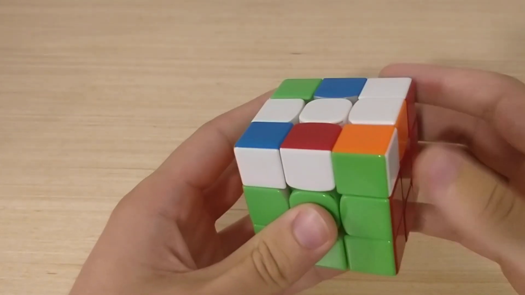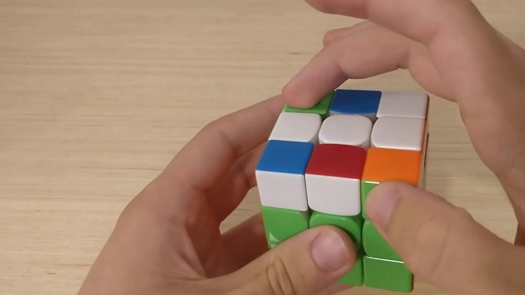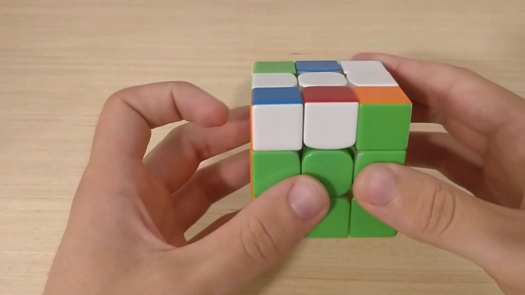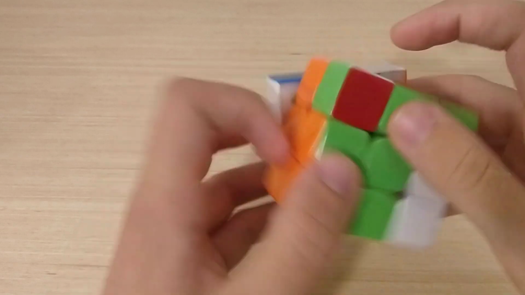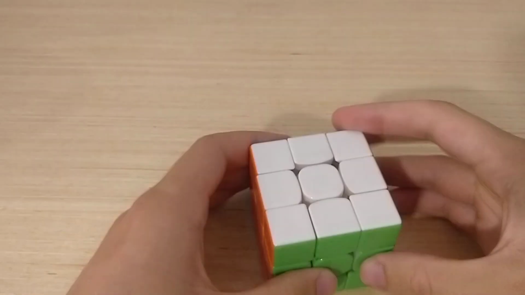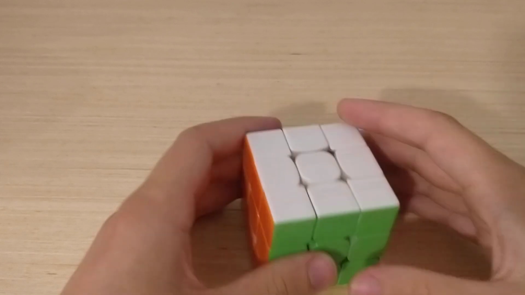Okay, so for this case, I see the net class CP, where these two match. This is opposite, which means I actually know this OLCP case, and it looks like this. And I get a Z perm. 25, halfway there.